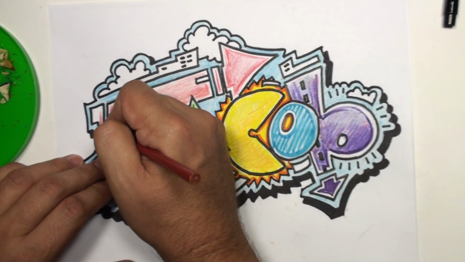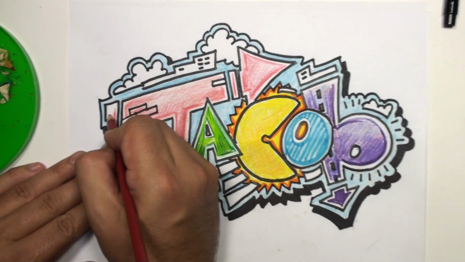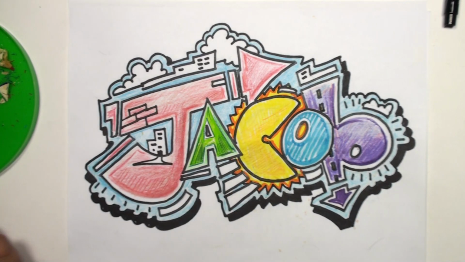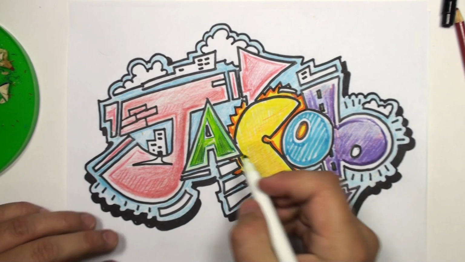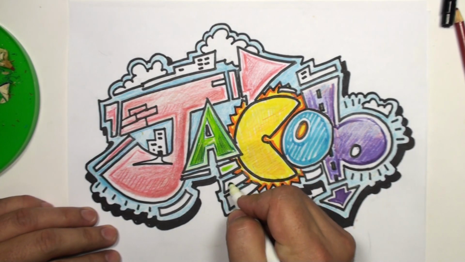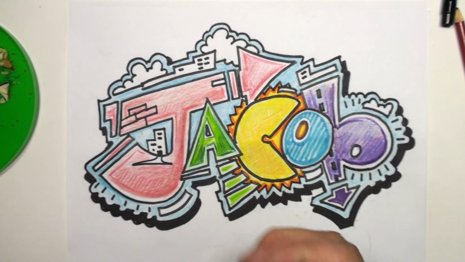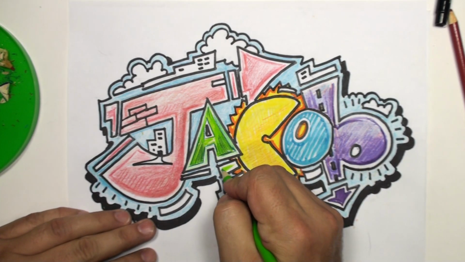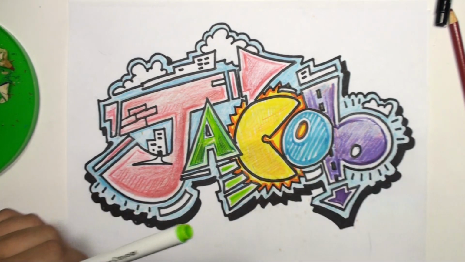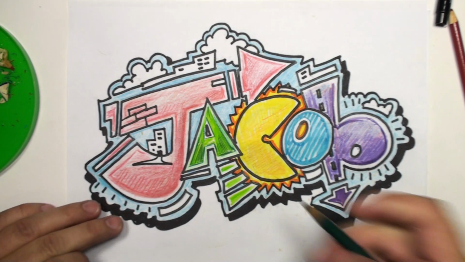A little red to that, a little red to that. Now these are pieces of the A. I'm going to go ahead and finish those up. Just put a little yellow, green in there, coming off the A. And where's my dark green pencil? There it is.